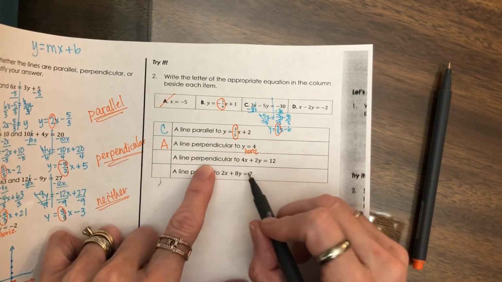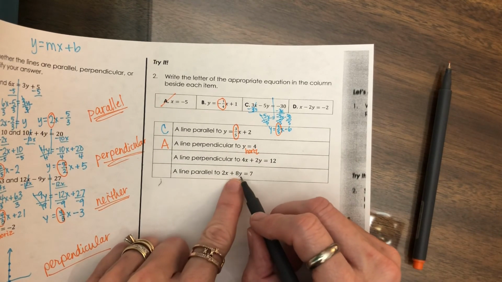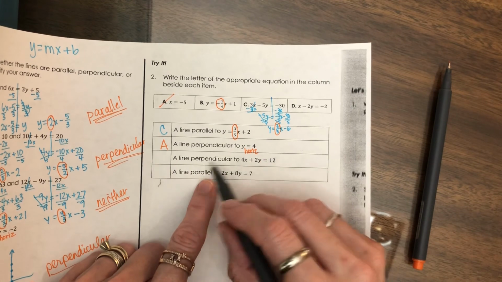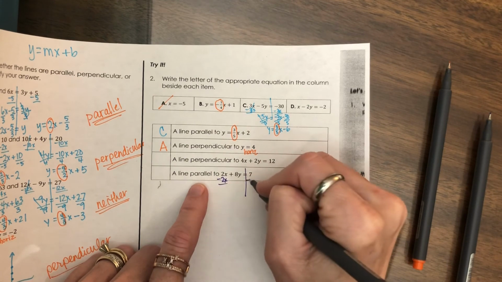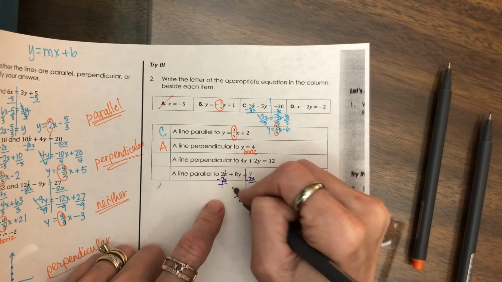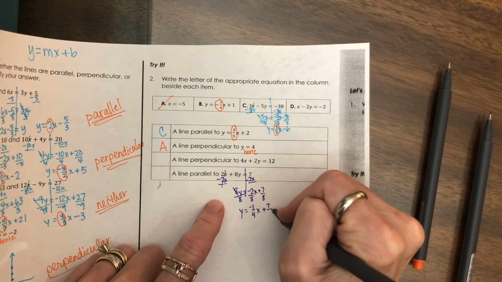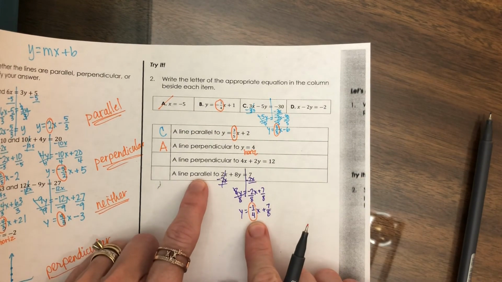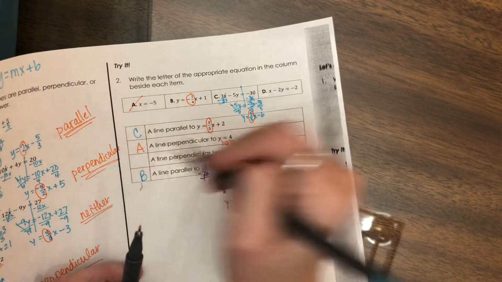All right, a line perpendicular to 4x plus 2y equals 12, or parallel to 2x plus 8y equals 7. I like parallel better because the slopes are exactly matching. So I'm going to do this one first and leave that one for last. All right, change this to slope-intercept form. This should be getting common to you now. 8y equals negative 2x plus 7. Divide through by 8. And you get y equals negative 1/4 x plus 7/8. All right, so this one has a slope of negative 1/4, and we need to find one that is the same as that. And there it is. That's B. Let's use a different color.